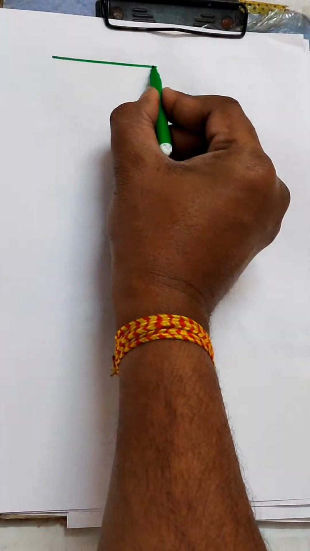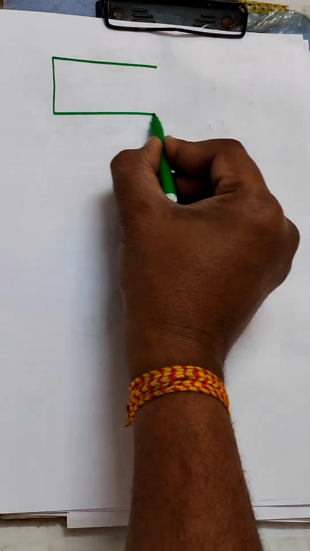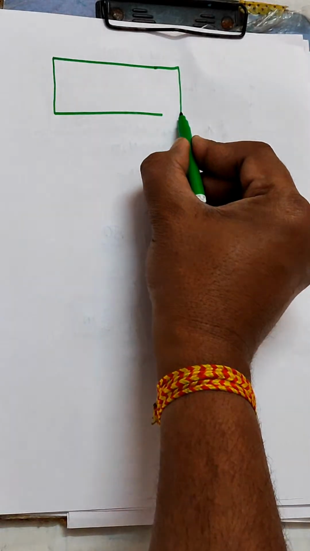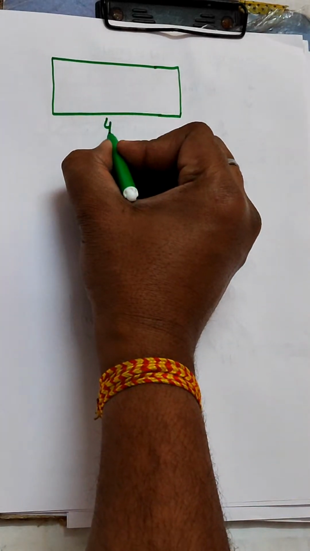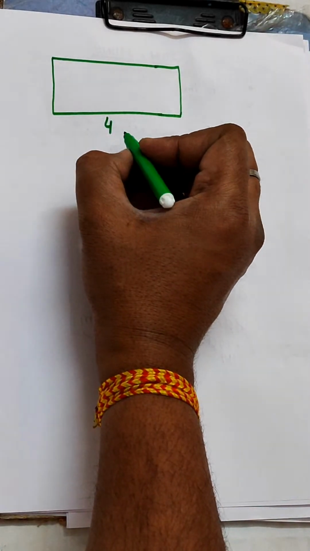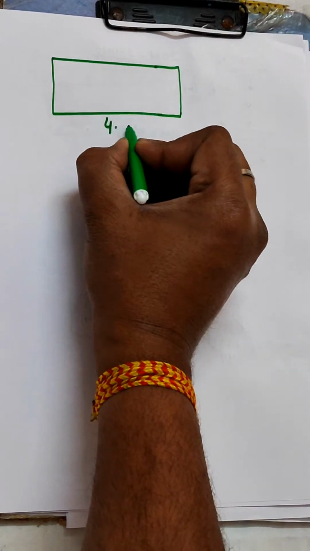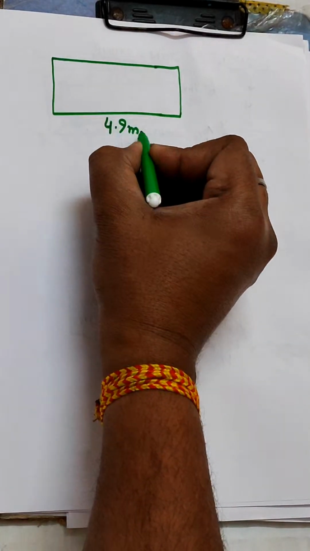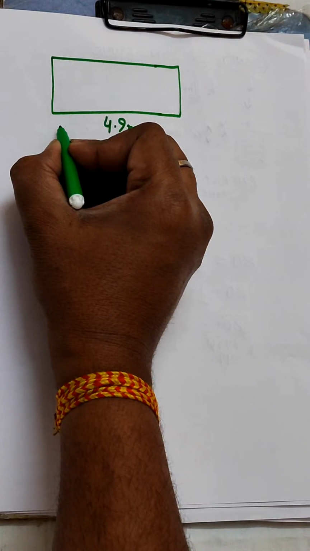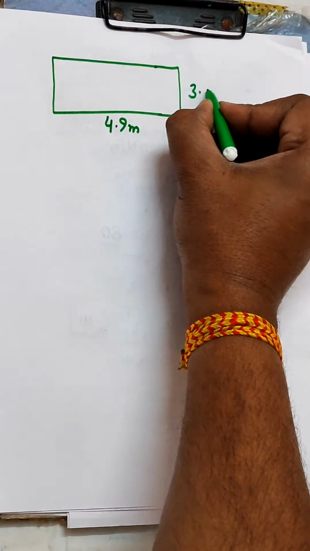So a room is there. As per the dimensions, we can see it's a rectangular room, right? And the dimension is 4.9 meter long, here 4.9, and width is 3.5 meter broad, right?